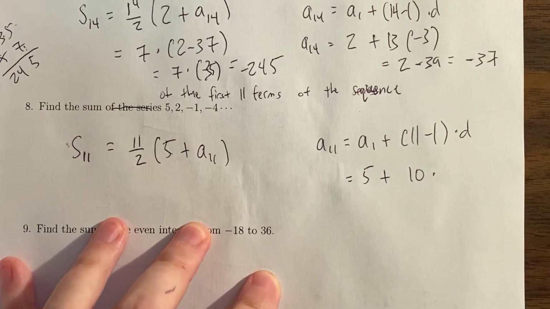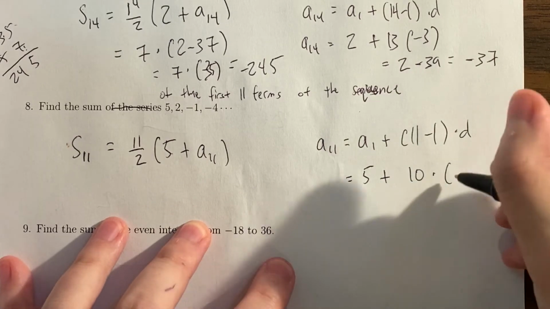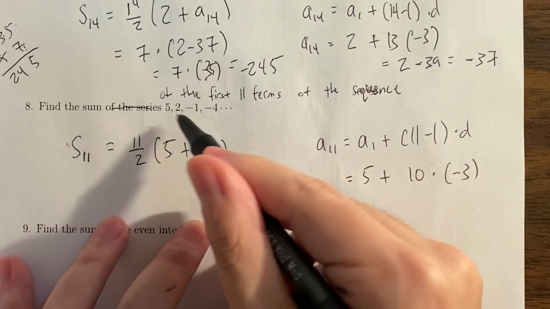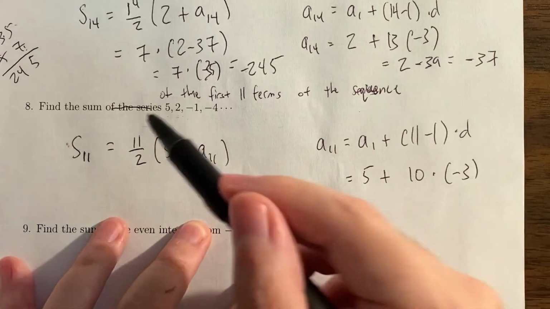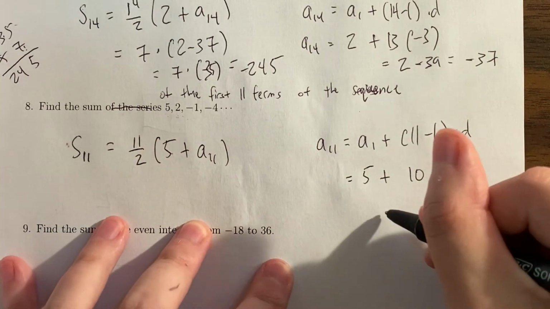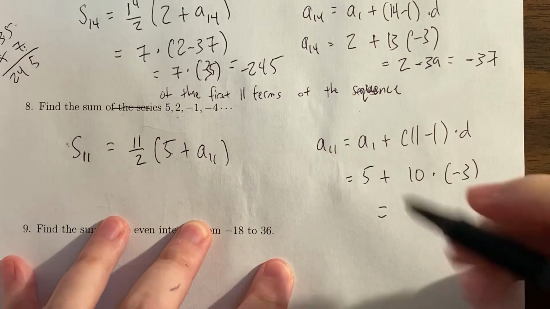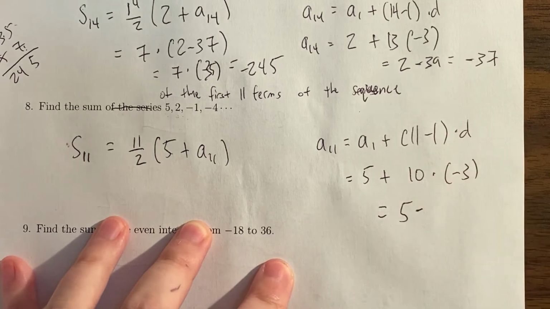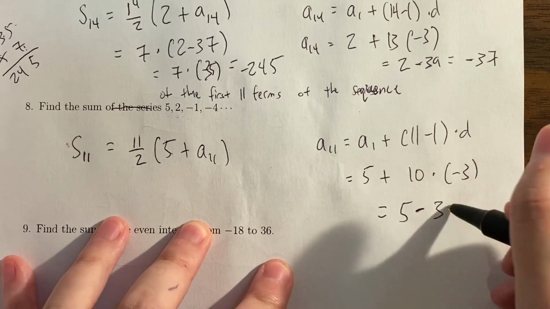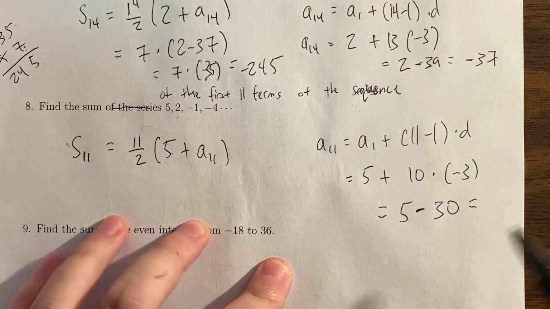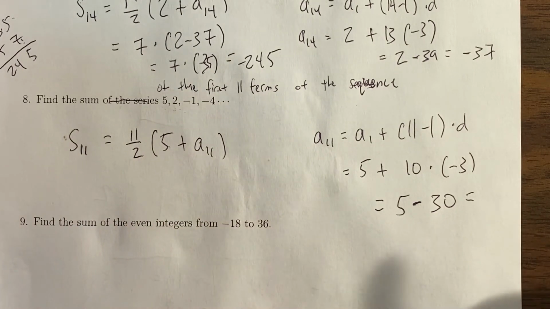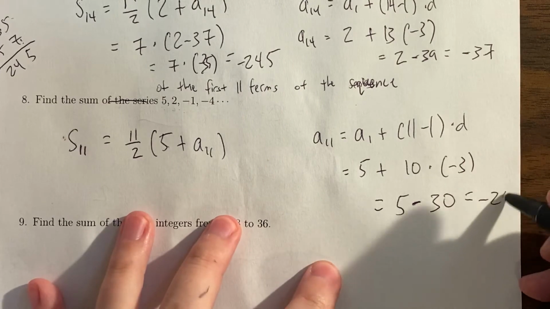That's always nice. Multiplying by 10 is nice. And the difference, again, is -3, because that's the difference between all these terms. 2 minus 5 is -3. This allows us to find the sequence pretty fast. It's going to be 5 minus 30. And 5 minus 30, of course, is -25.